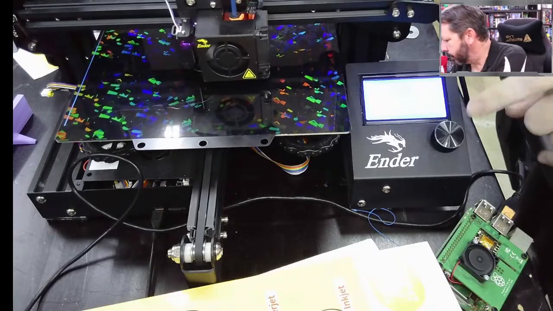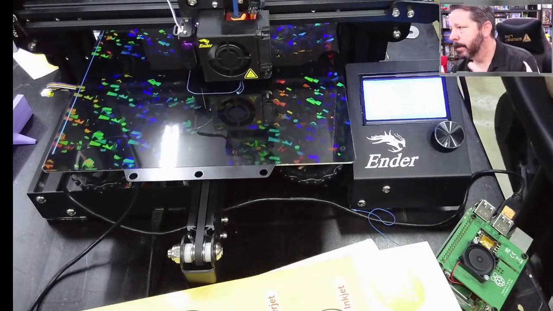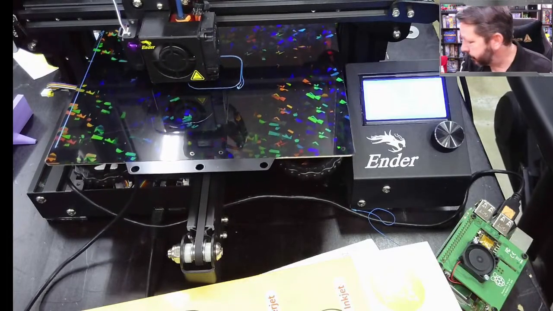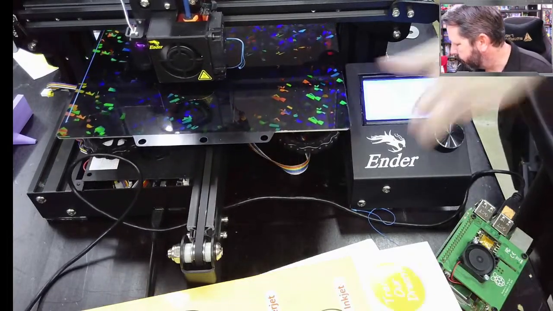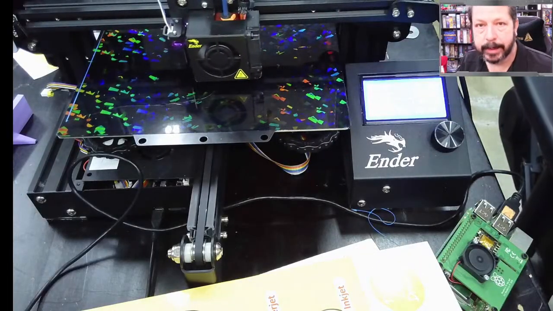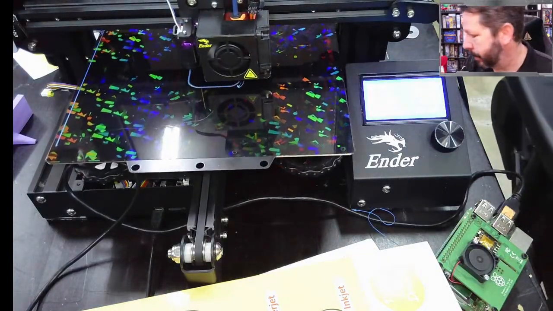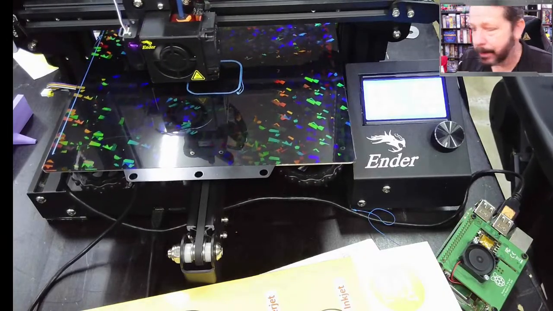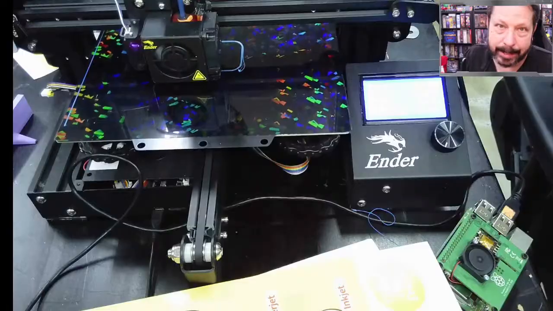One thing with the baby stepping and the Z offset, it occurs on the next line of G code. So it has to finish one line of G code, whatever, go from here to here or whatever it's doing, and then it will do the baby stepping. So if you click a bunch of times and nothing's happening, it's because it's still working on one line of G code.